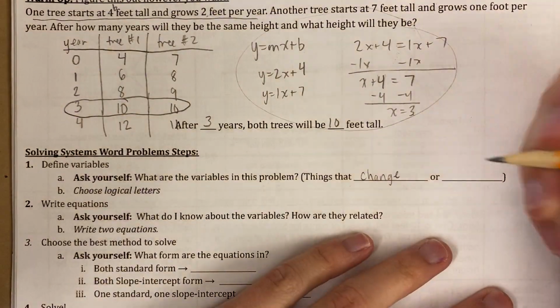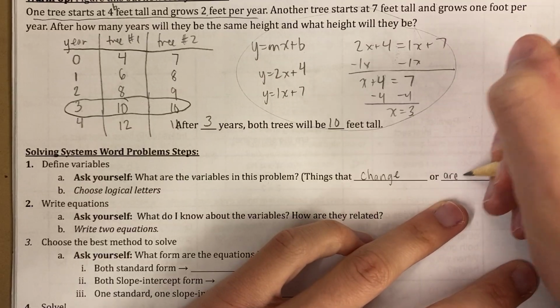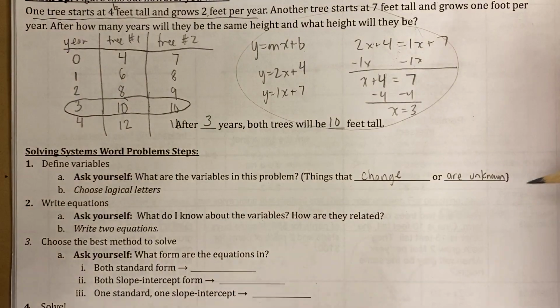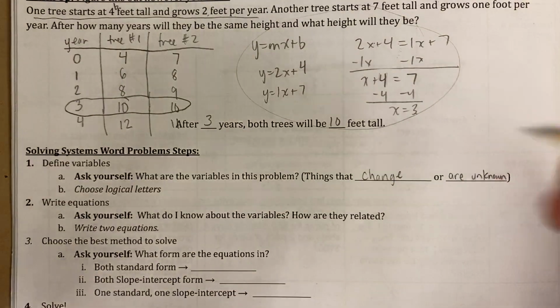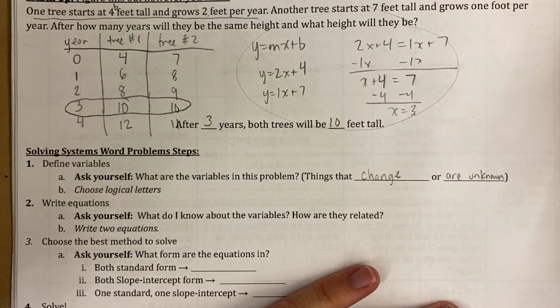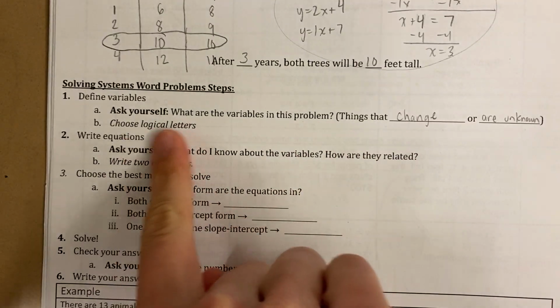Sometimes variables are things that don't change, but they are unknown, and we're trying to figure out what they are. For example, the price of something or the number of a certain animal. Those aren't things that change, but they might be unknown. And I'm going to tell you to choose logical letters.